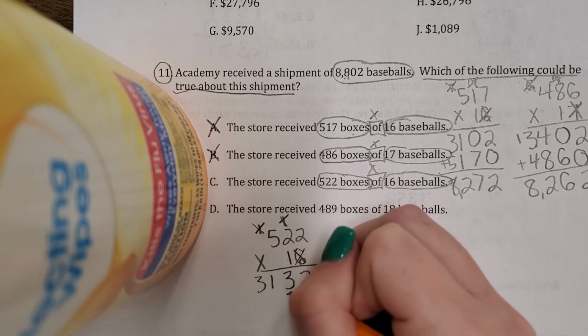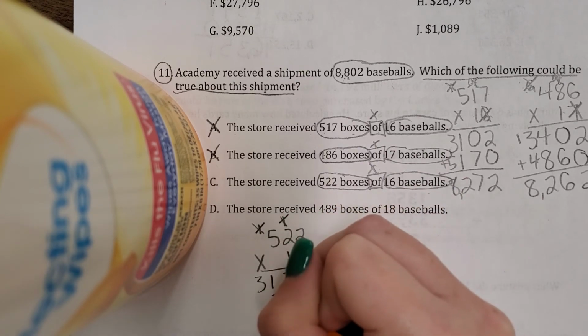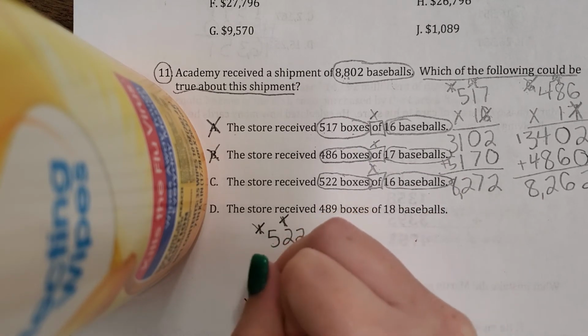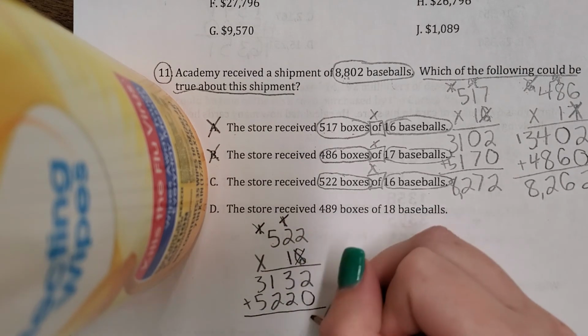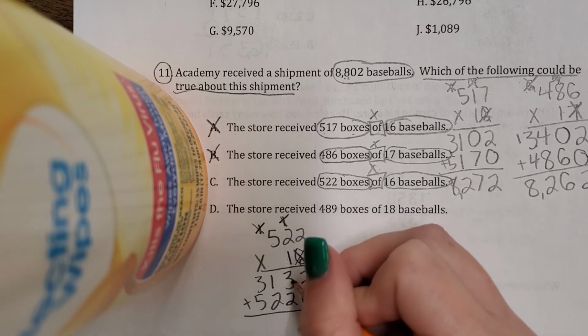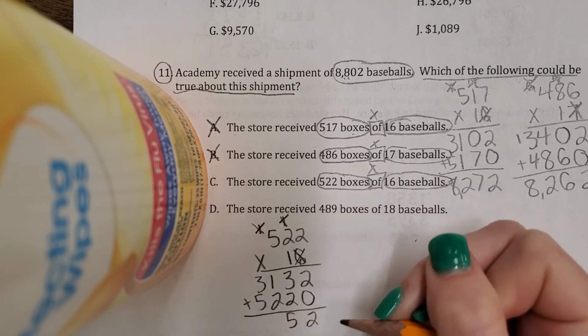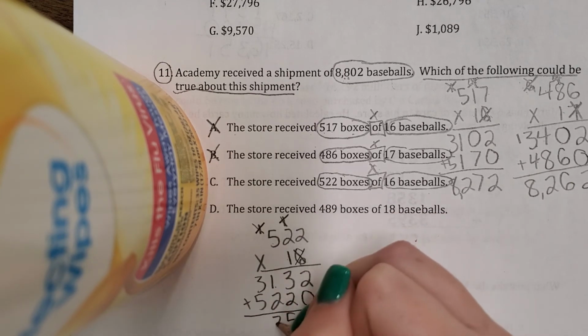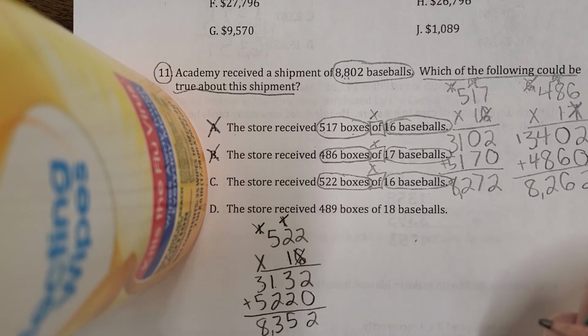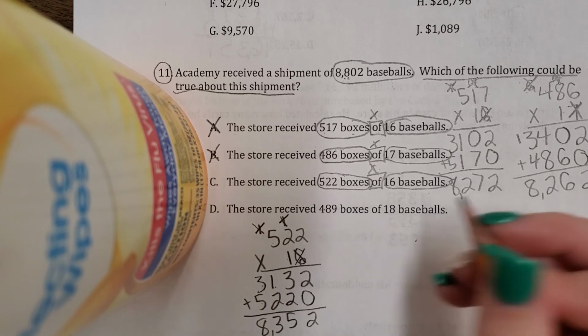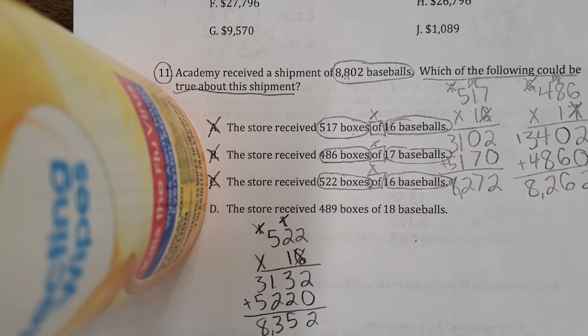1 times 2 is 2. 1 times 2 is 2. And 1 times 5 is 5. Now we need to add them up again. 2 plus 0 is 2. 3 plus 2 is 5. 1 plus 2 is 3. And 3 plus 5 is 8. 8,352. The answer cannot be C.